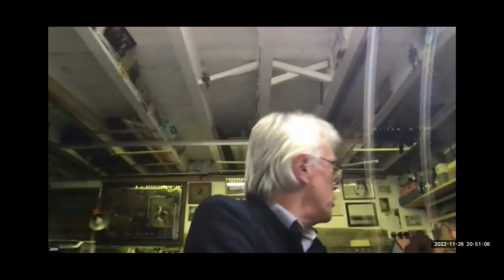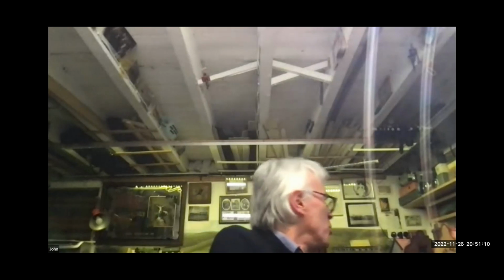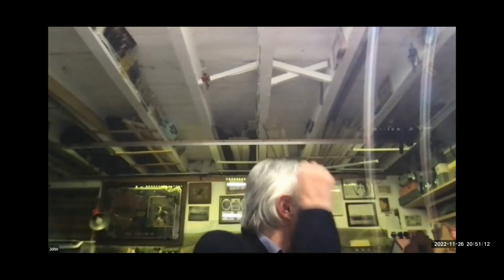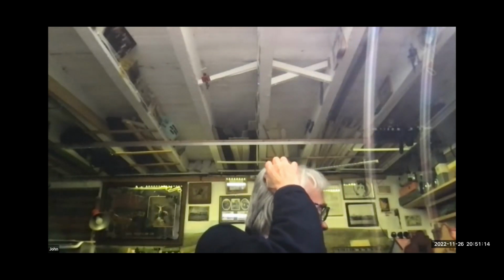What is the pointing in the ridge tiles? Asks John and Christine. I'm trying to remember now. What did I use? I think I used some sort of plastic putty, to be quite honest. Do you mean the white stuff? Yeah, exactly. I think it's just a plastic putty.